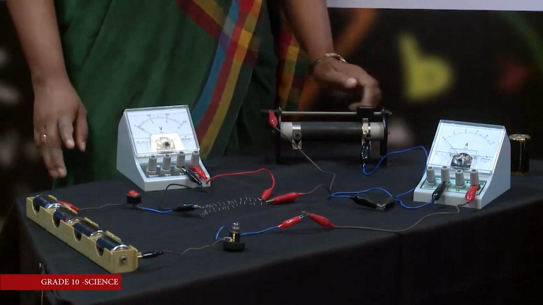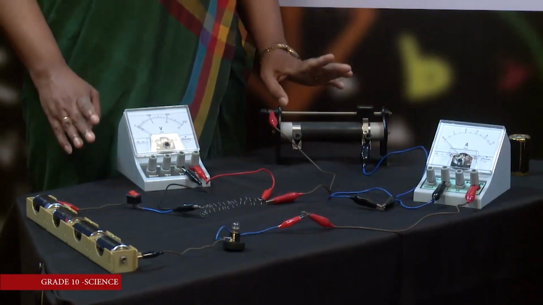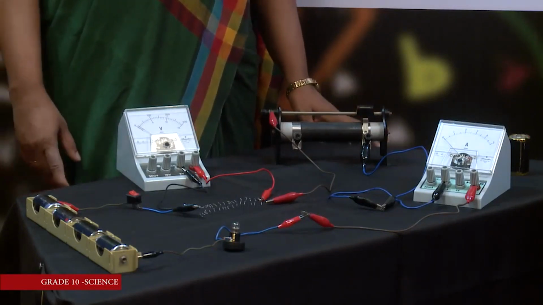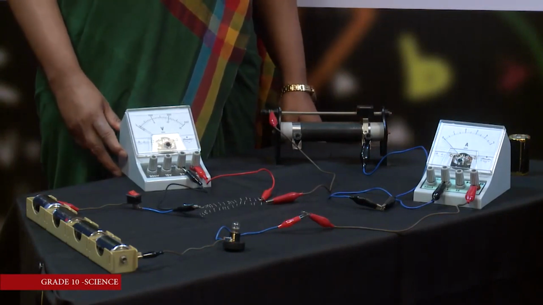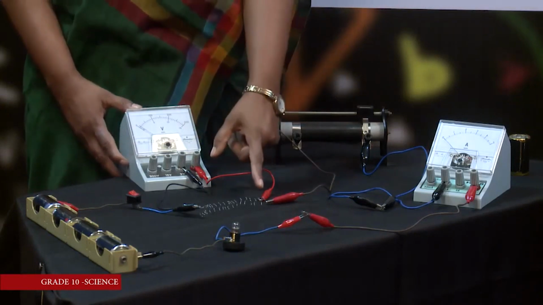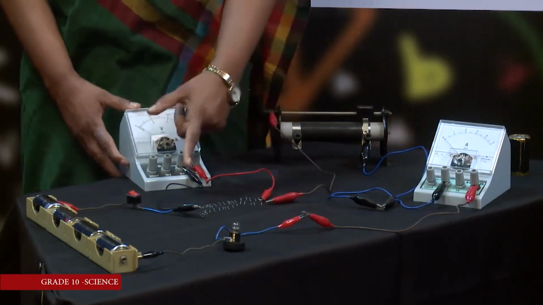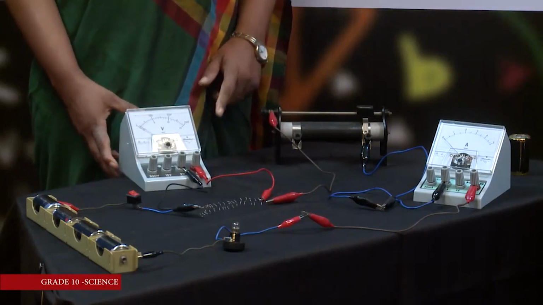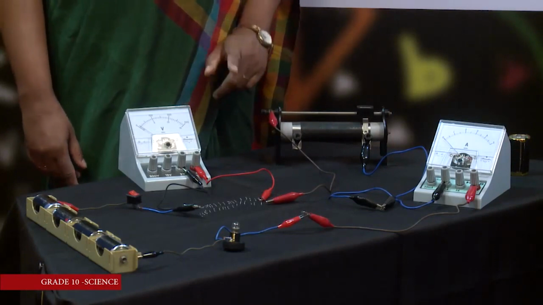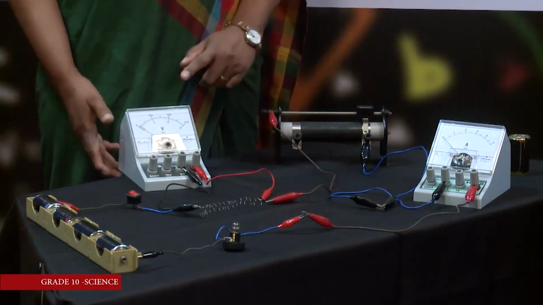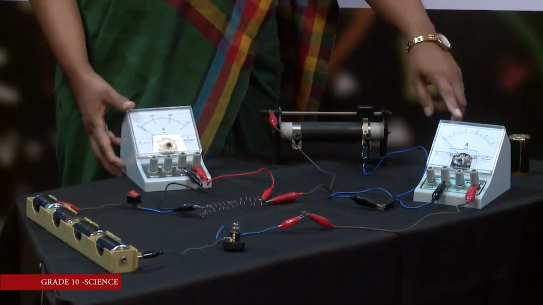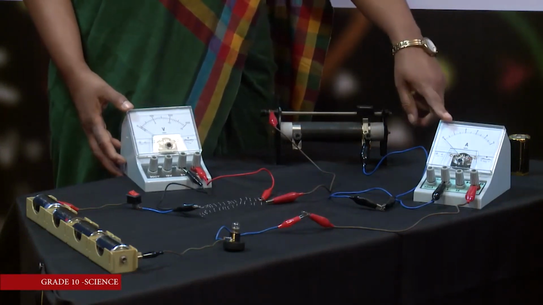The purpose of arranging this circuit is to find the relationship between the current flow through this nichrome coil and the potential difference across it. For this particular activity, we need to record voltmeter readings and ammeter readings in 4 different instances.